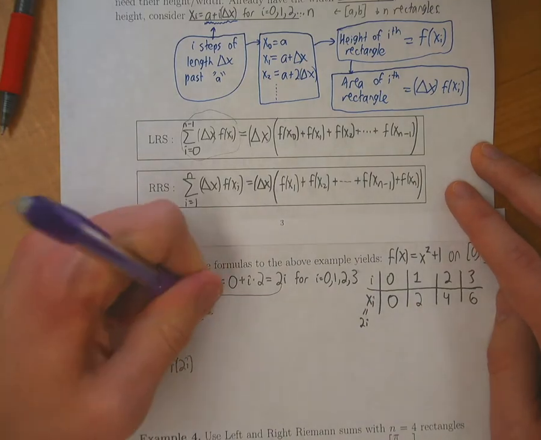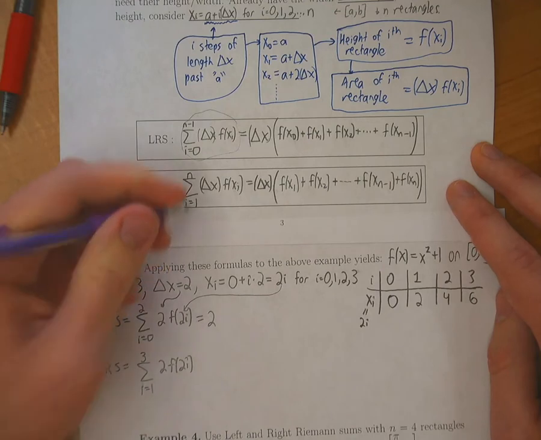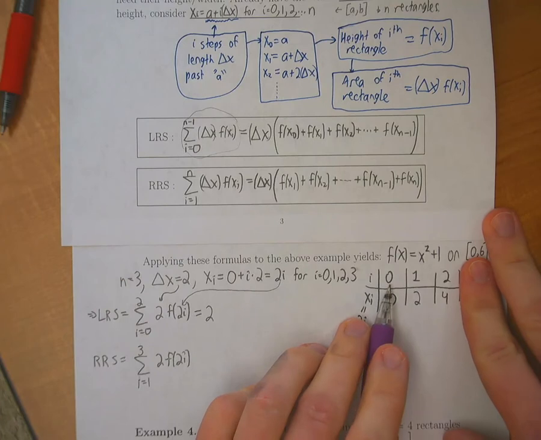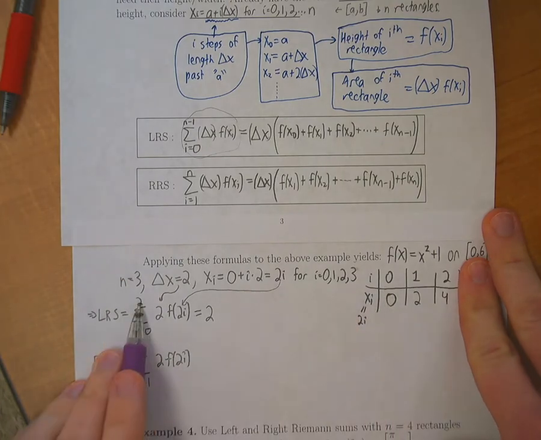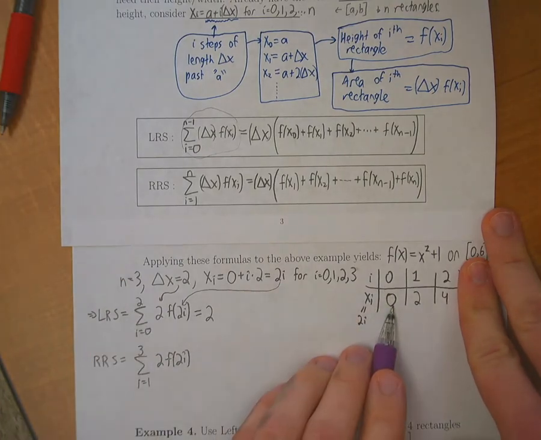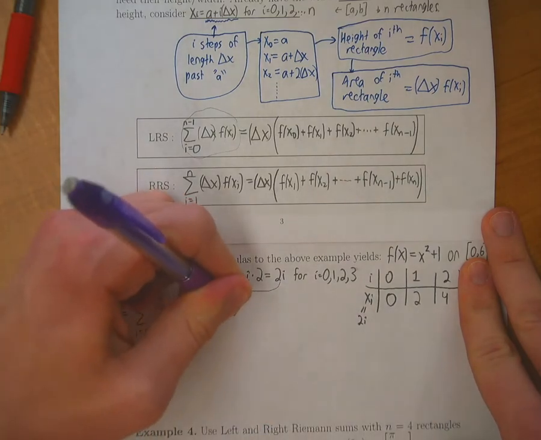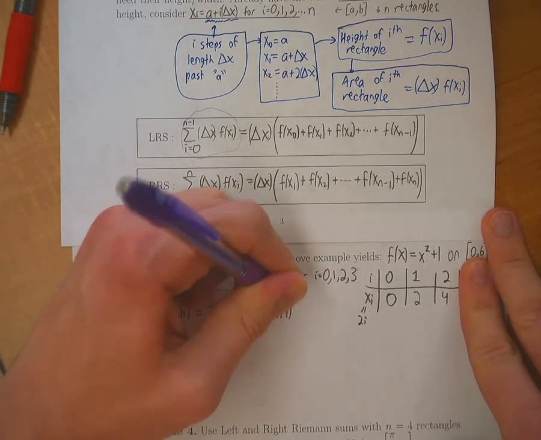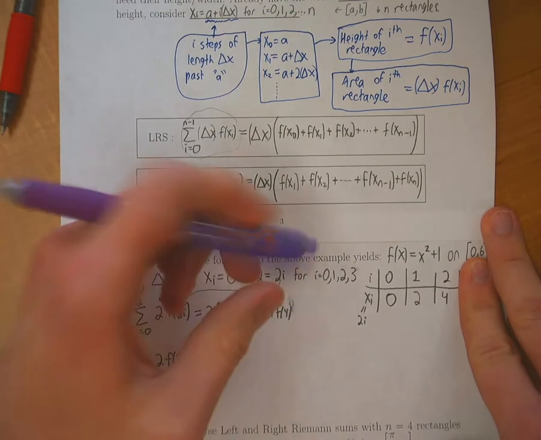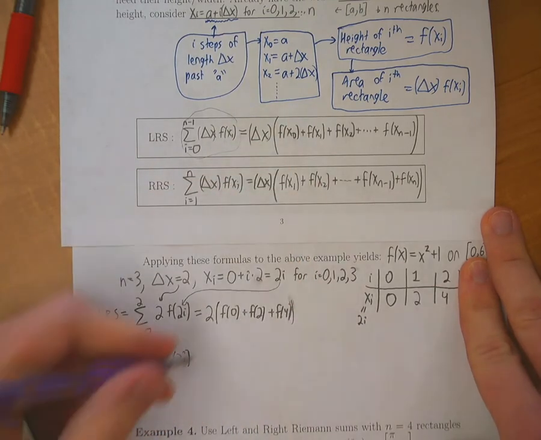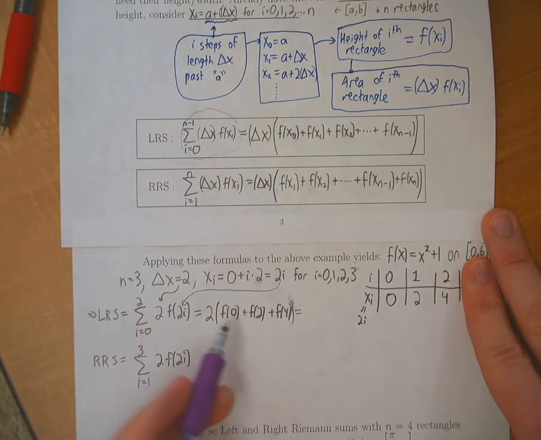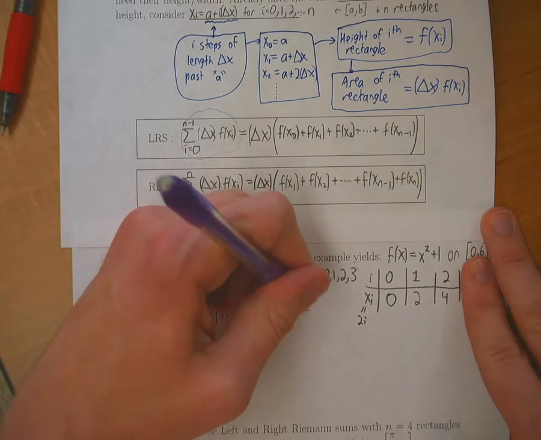So what that tells us is that with the left Riemann sum, we have to multiply delta x to every function value. In this case, we only care about going from i equals 0 to 2, so we only care about the function values at these 3 points. So we have f of 0 plus f of 2 plus f of 4, and because we already computed this above, that's just 46.